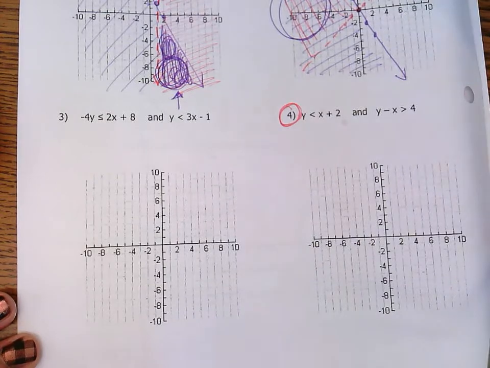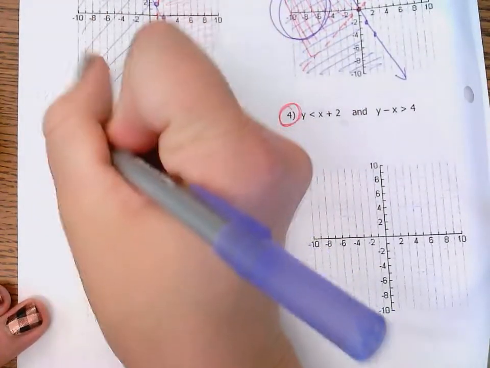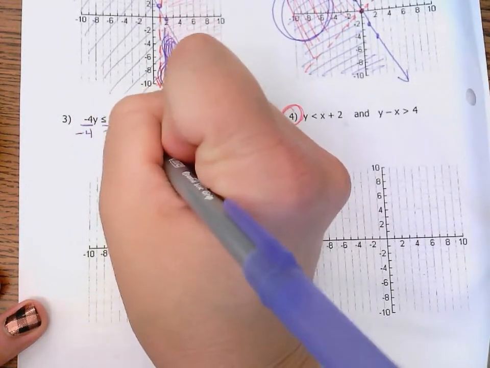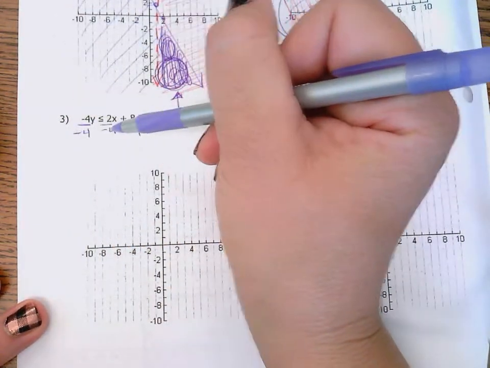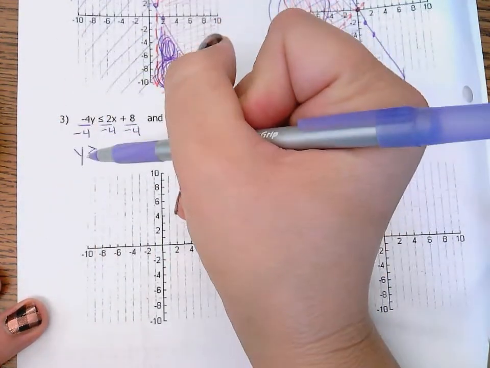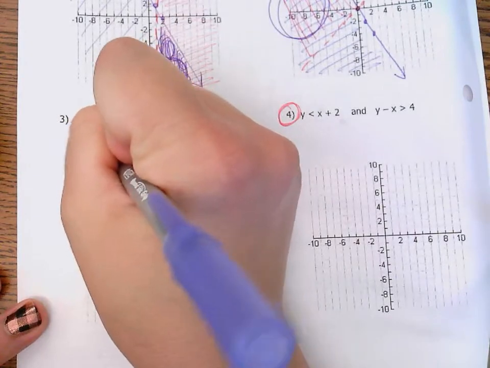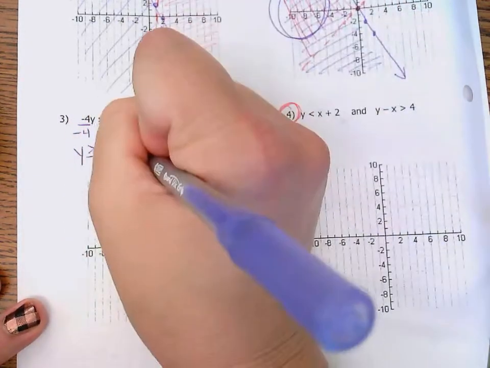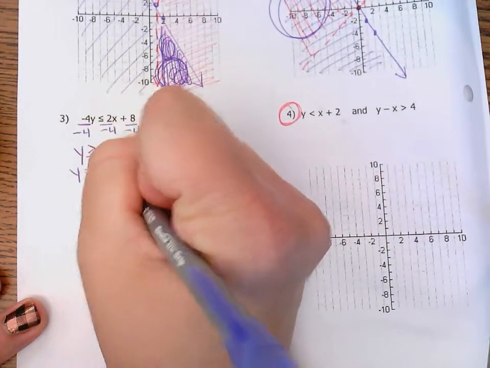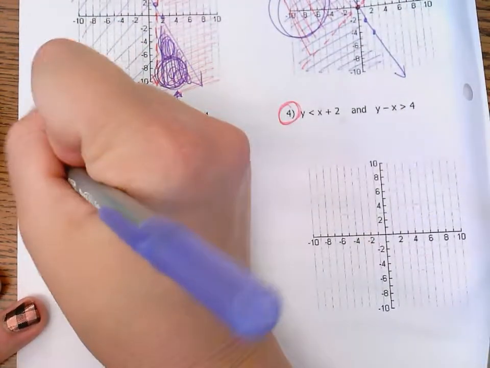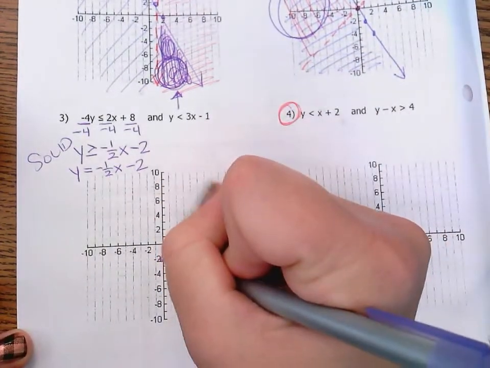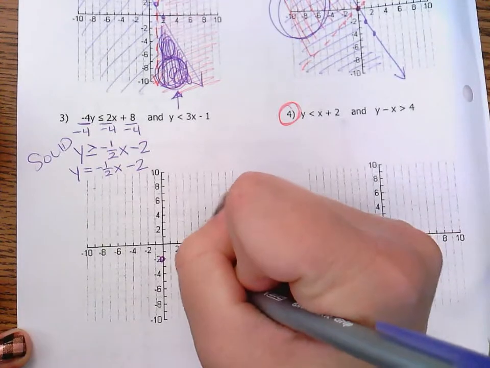So I'm going to do example 3. Here's a trick that you might not know or might not remember. When you divide an inequality by a negative number, did you know that you actually have to flip the inequality sign around the other direction? So we've got negative 1/2 x minus 2. So y equals negative 1/2 x minus 2. It's going to be a solid line. So I'm going to go to negative 2 and go down 1 over 2.